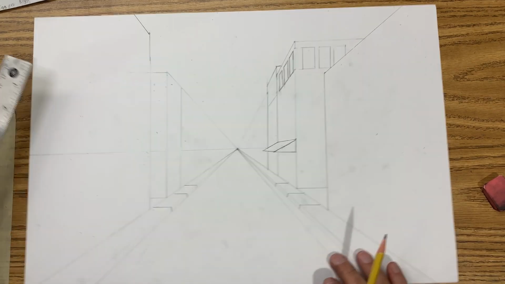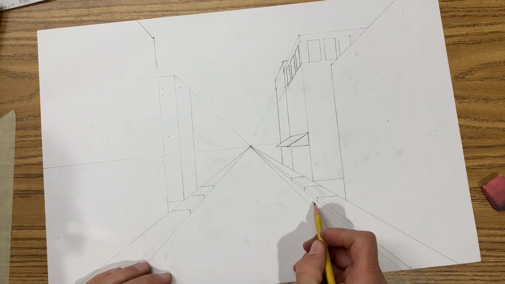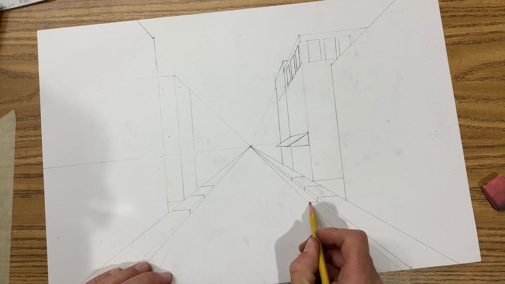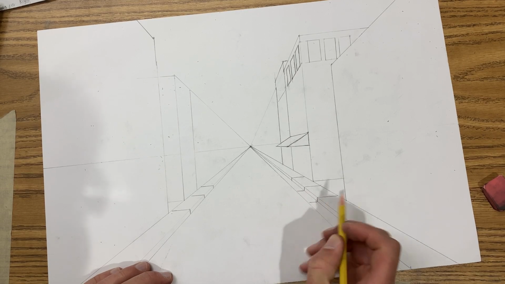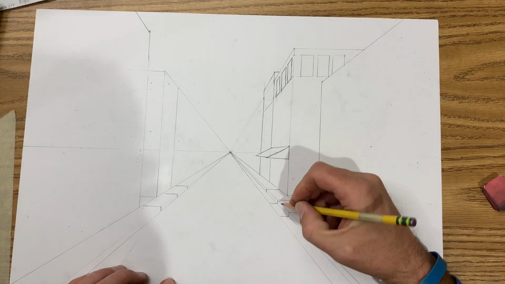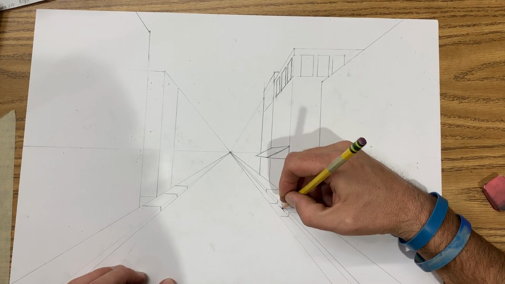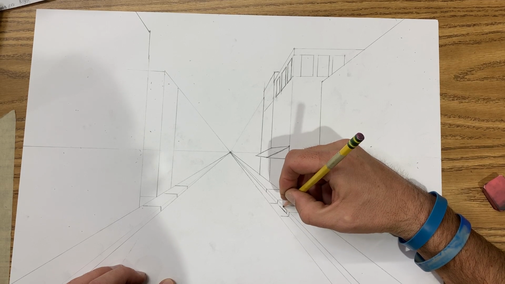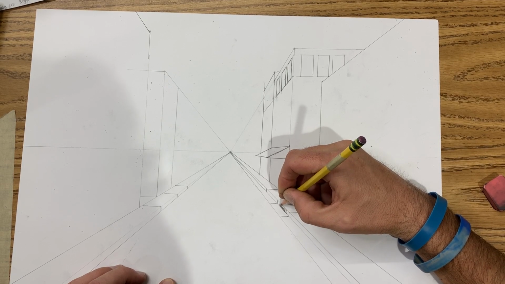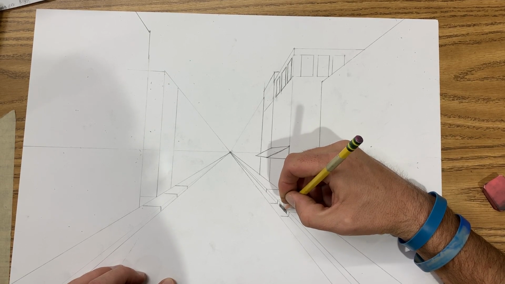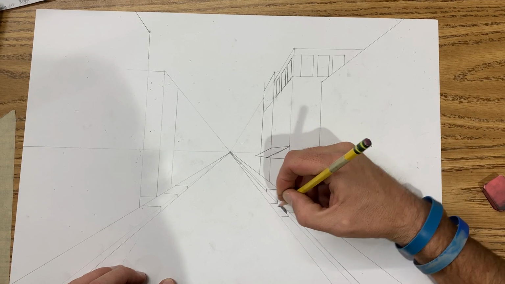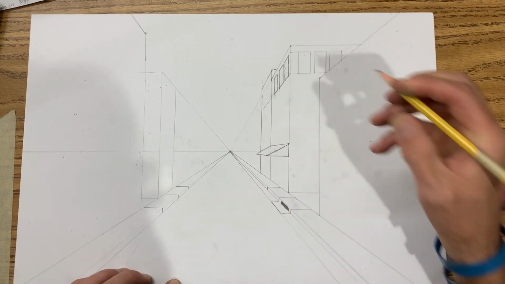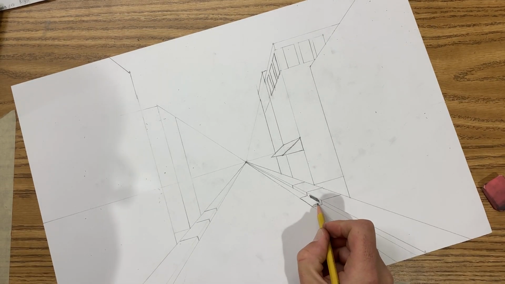So now I have a gutter. So if I wanted to, I can put like a drain or something. You know how like in streets they have those drains. So then this would be dark. Like a storm drain. Okay. That would be dark. And then you could make a grate here.